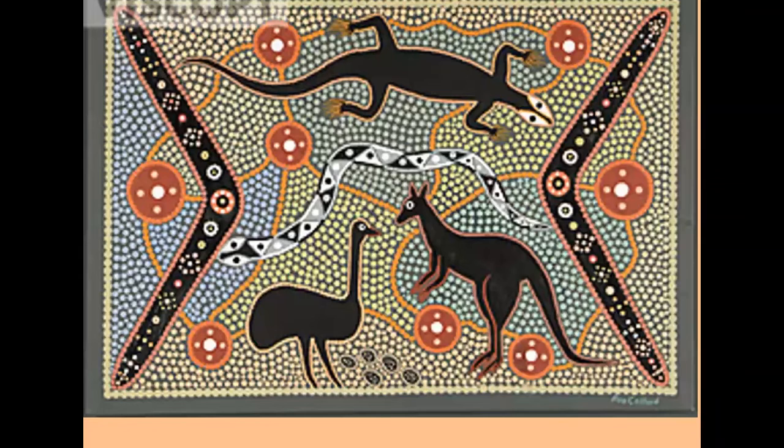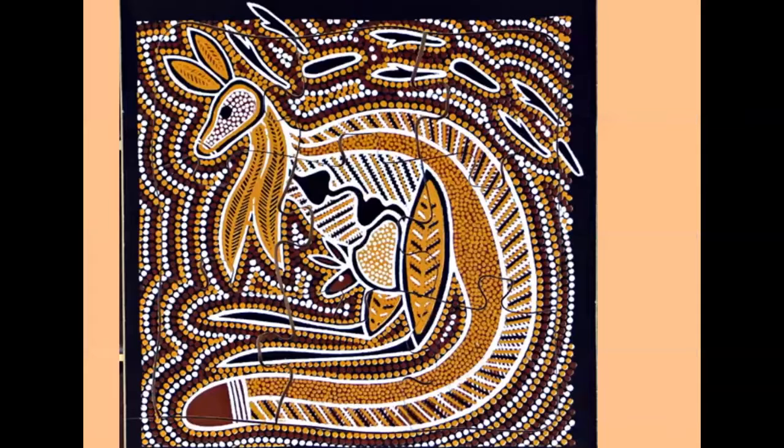This one has all kinds of animals. I see an emu, a snake, a kangaroo, a lizard. Do you see boomerangs in there? Do you know what boomerangs are? I should have pulled up a picture of a boomerang. When are you going to teach us how to do it? I'm going to teach you in like 12 seconds, I swear.